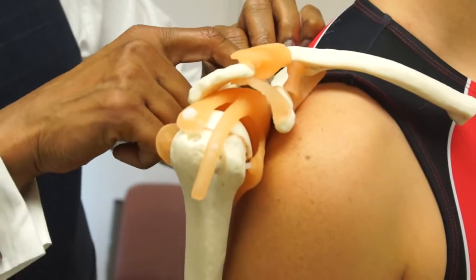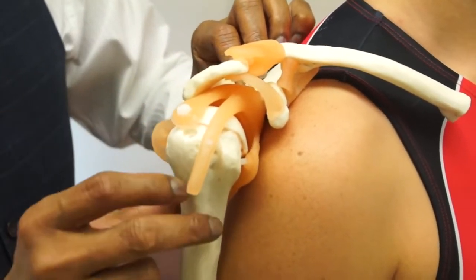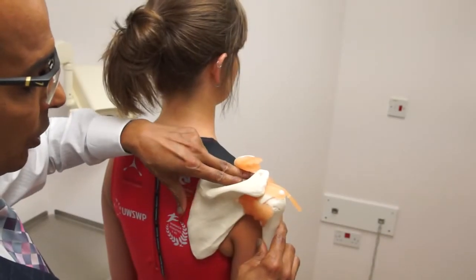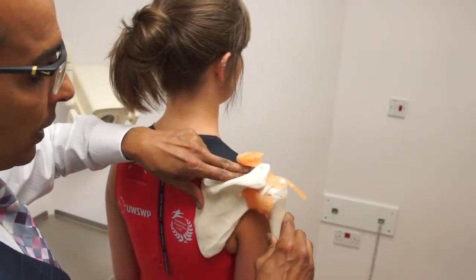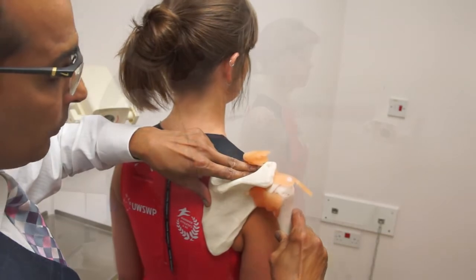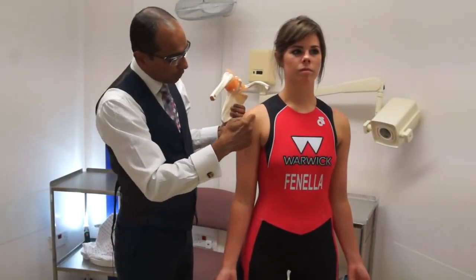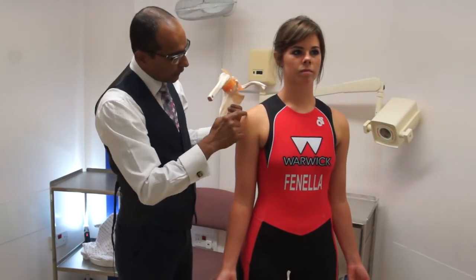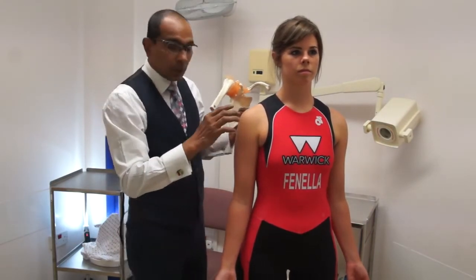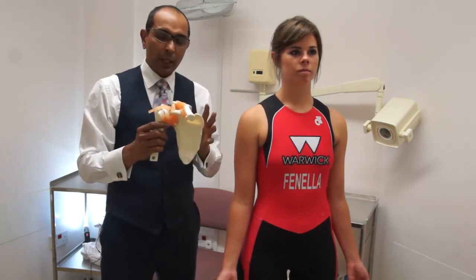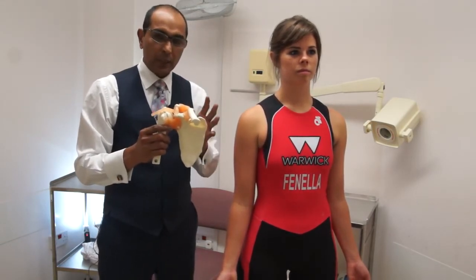The supraspinatus is above the spinous process and attaches to the greater tuberosity. When the supraspinatus, which is attached here, contracts, the arm would abduct. The long head of biceps comes along the groove which is between the lesser tuberosity there and the greater tuberosity there. The reason for the demonstration of this anatomy is that it makes examination of the shoulder and the particular muscles very easy to understand.